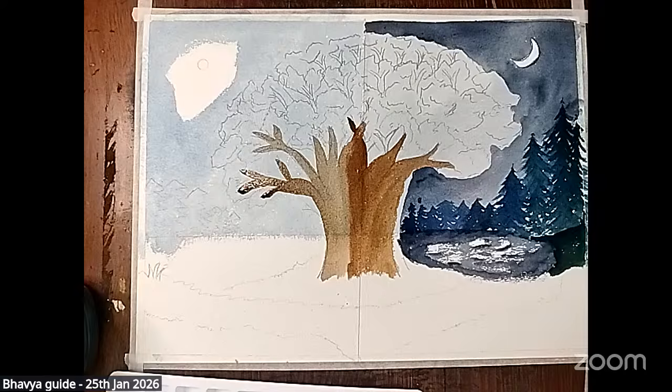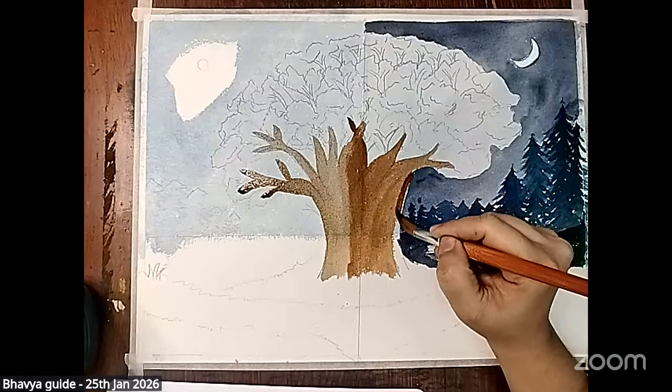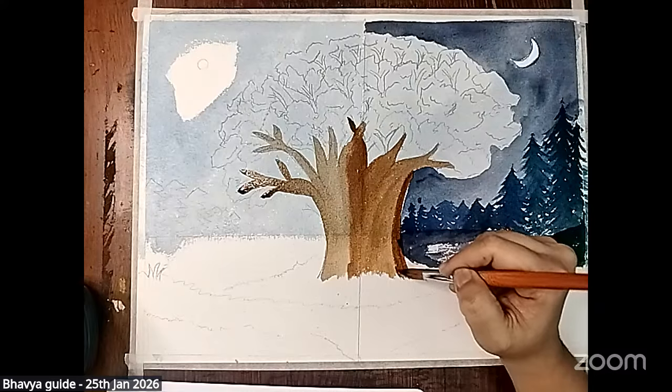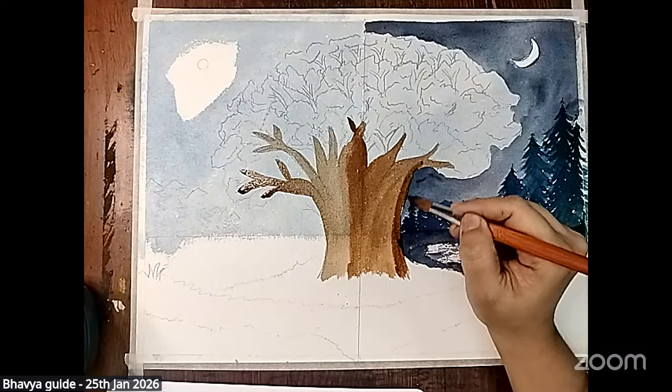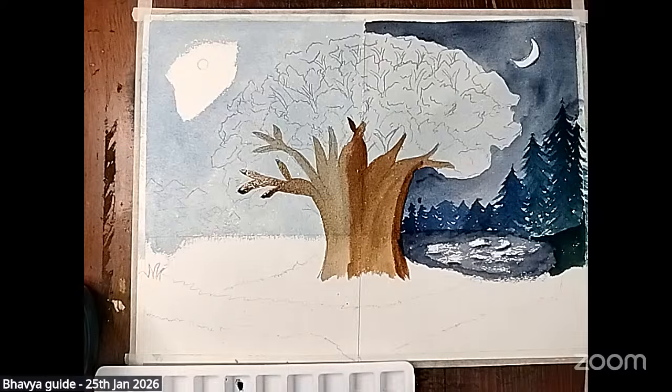Now I'll take dark brown or burnt umber. Okay, burnt umber, it looks like chocolate brown.